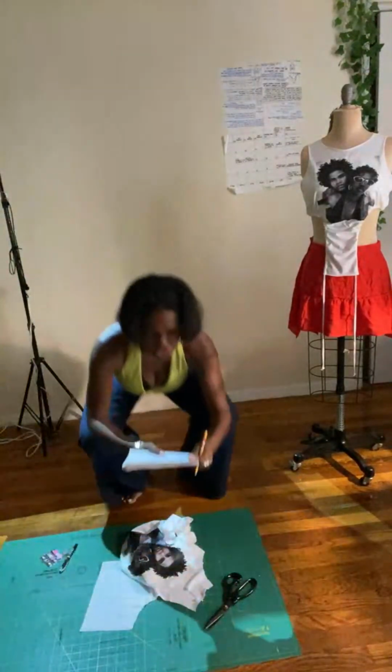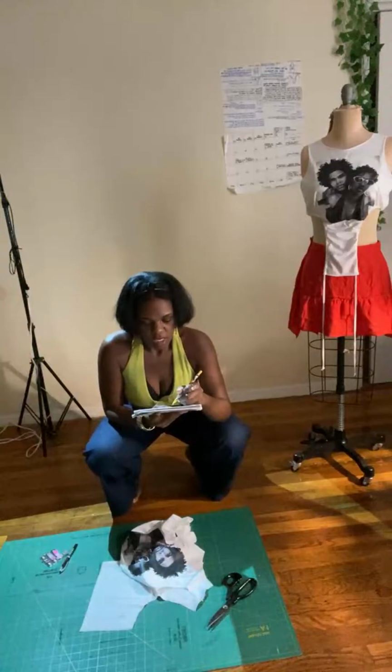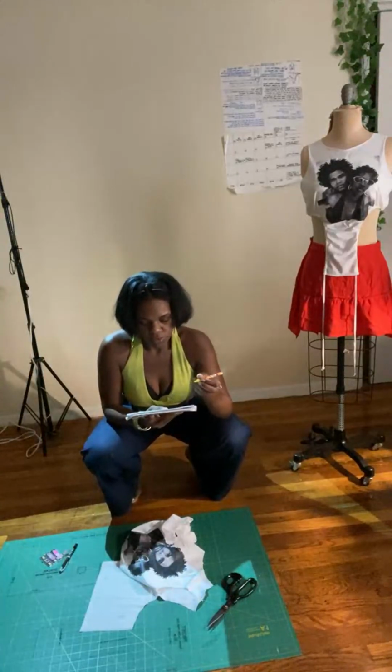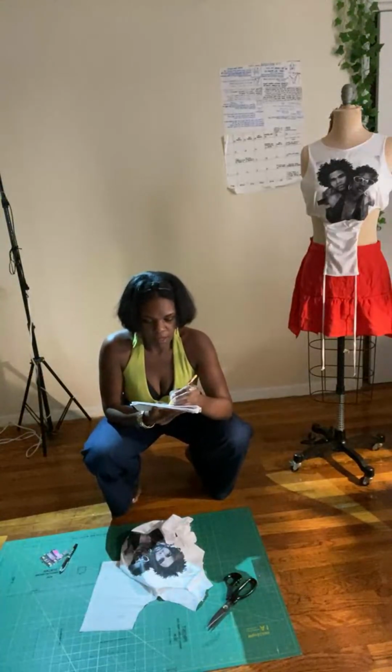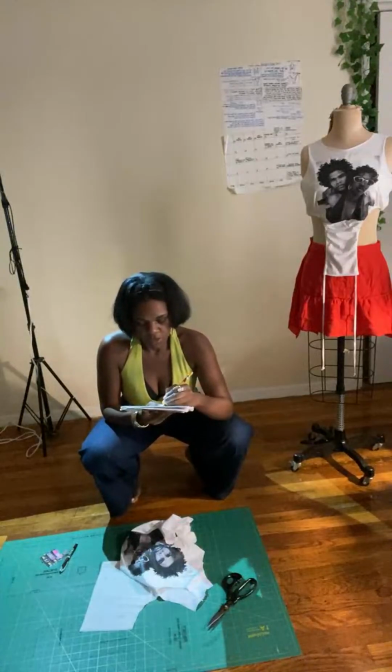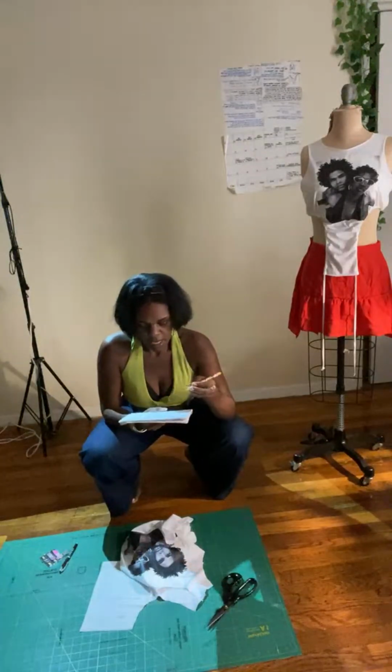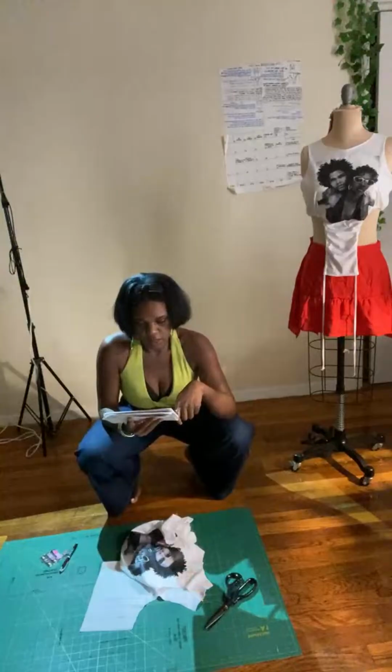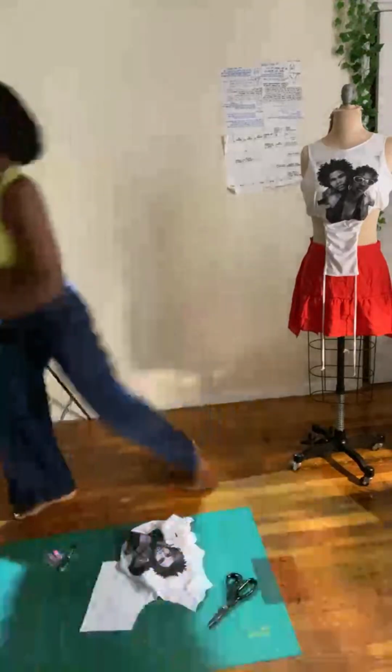I have a little shot list here. Cutting the patterns, I did that. And now I gotta show the pattern pieces.